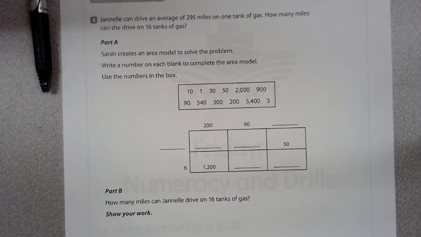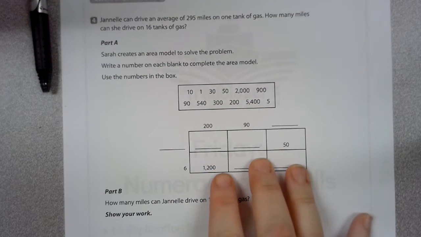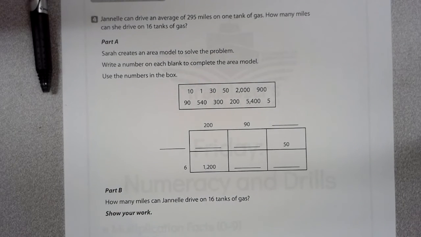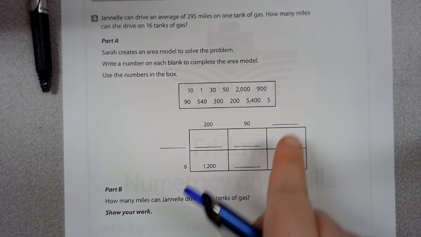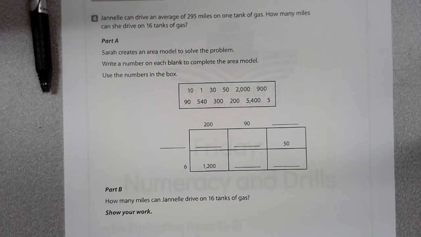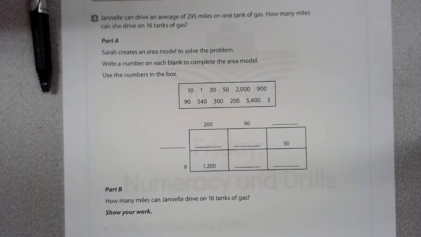Okay, so Sarah is trying to figure this problem out. Sarah over here created an area model to solve the problem. Now, we have a number box up here. You need to fill in the blanks. Now, let's see, we have 1, 2, 3, 4, 5, 6 blanks. And there's 1, 2, 3, 4, 5, 6, 7, 8, 9, 10, 11, 12 numbers. So we're not going to use all the numbers. You're only going to use 6.